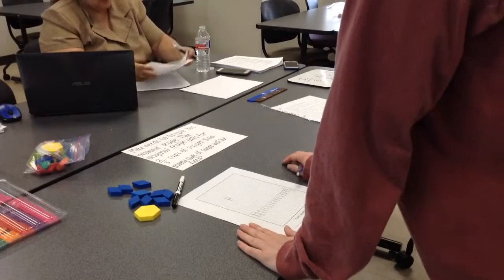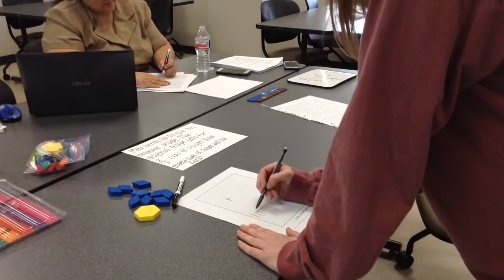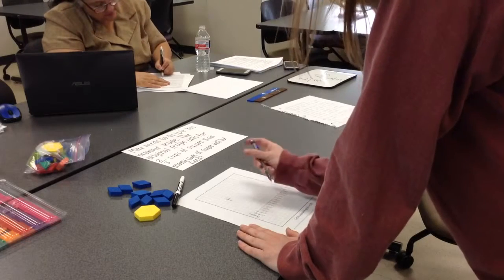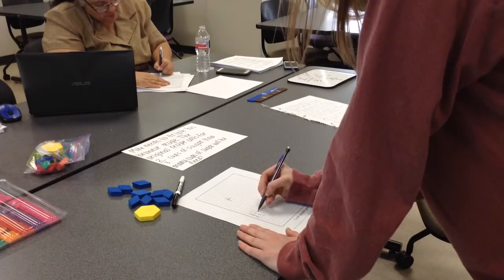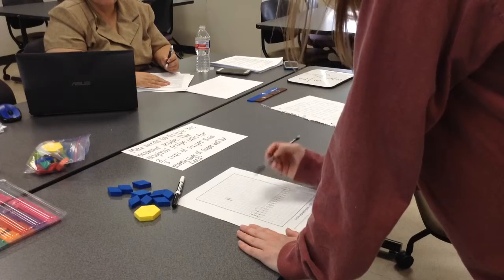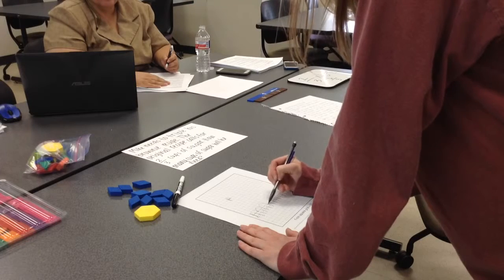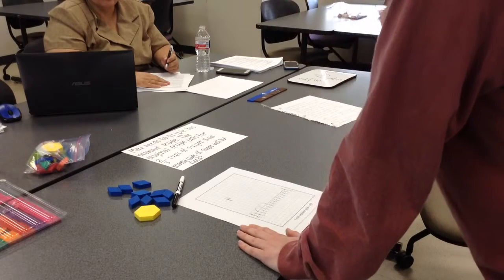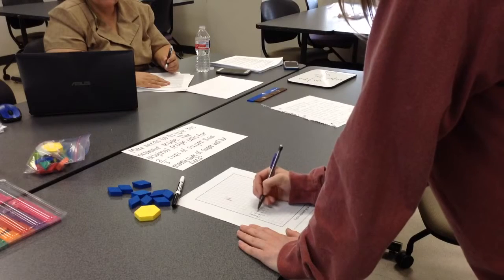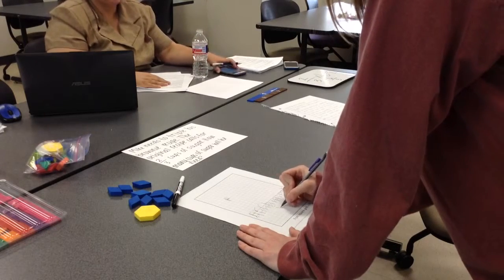So now to multiply 2/3 by 3. We're going to start at 0 and move forward 2/3. And then we're going to move forward another 2/3. And then we're going to move forward the last 2/3 because that is our 3rd time moving forward the length of 2/3. And the answer we get is 6/3.